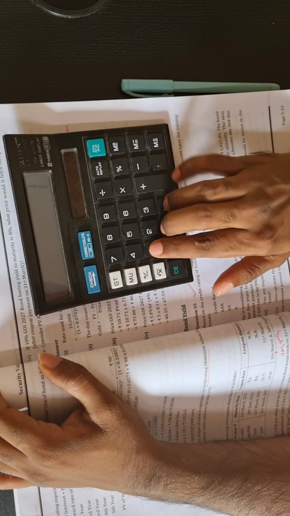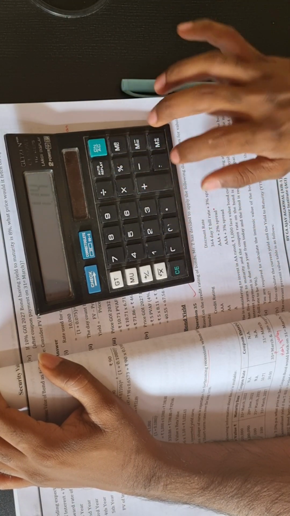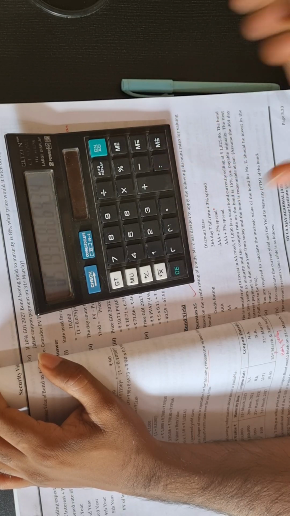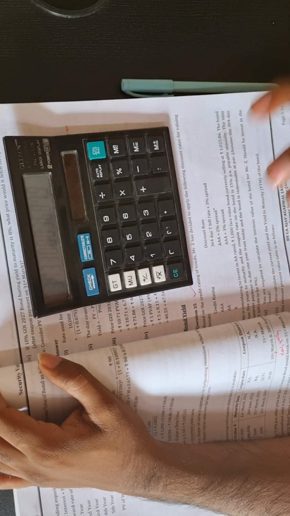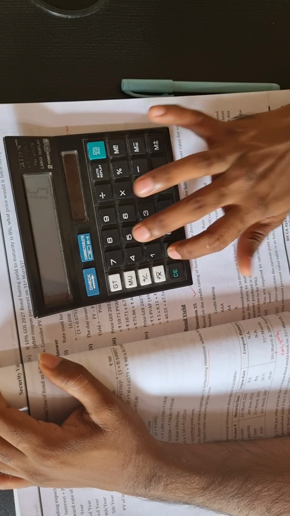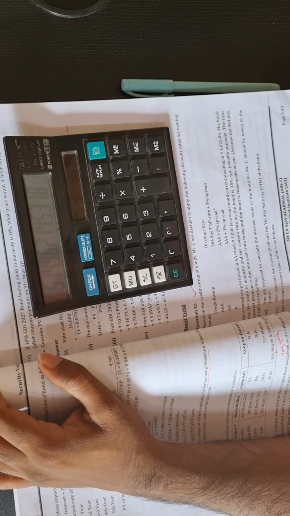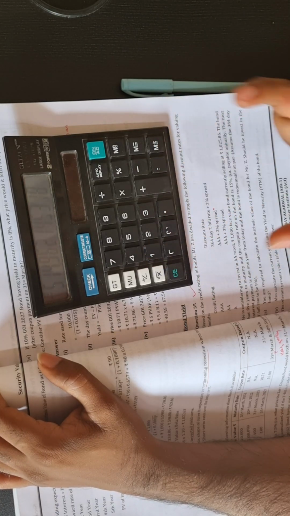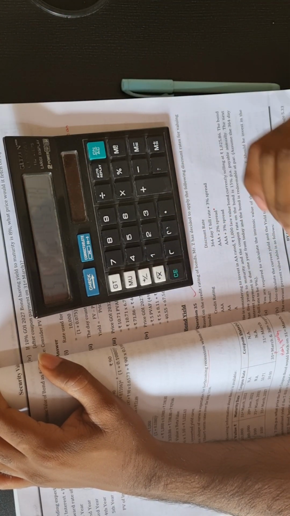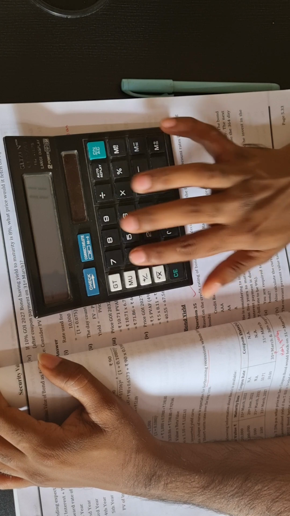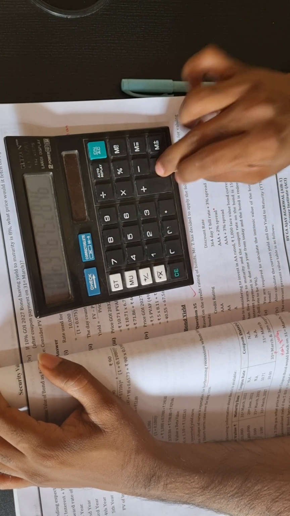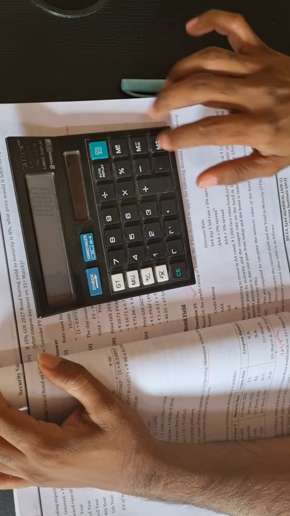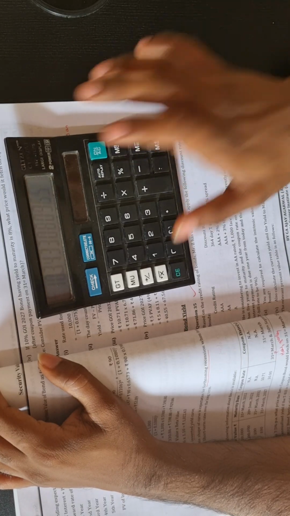How will we calculate? Interest of 150 times the PV annuity factor at 14% for 5 years, plus the face value of 1000, which we redeem at the 5th year end, times its PV factor.